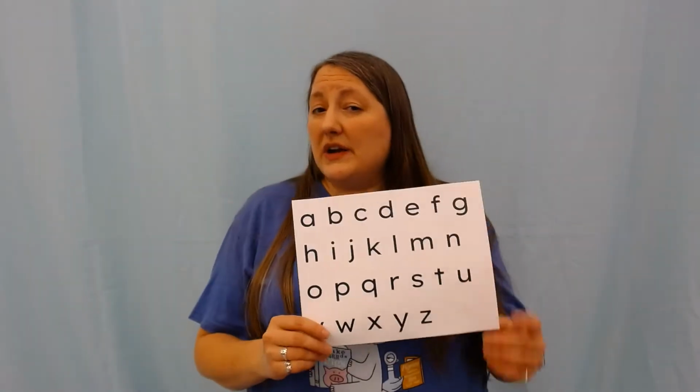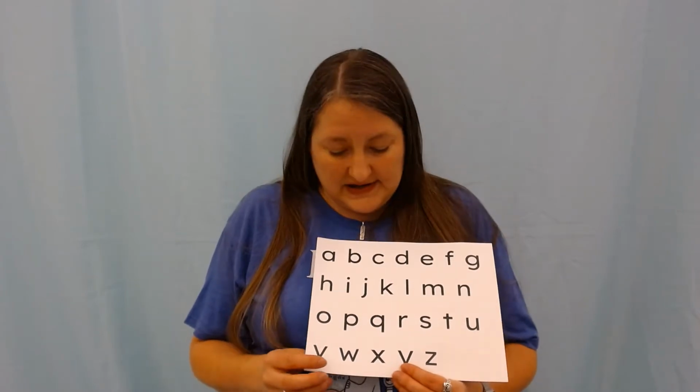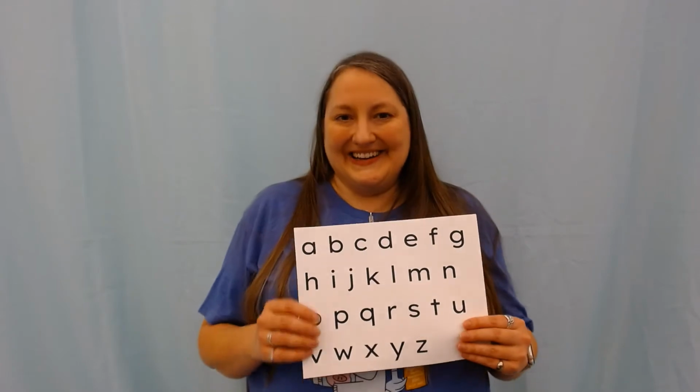Let's start with our alphabet, shall we? We're going to sing our alphabet to the tune of Twinkle Twinkle Little Star, which is the tune we usually use, but we're going to sing it forward and backward. You ready? Here we go.